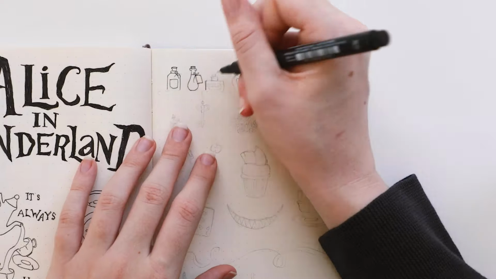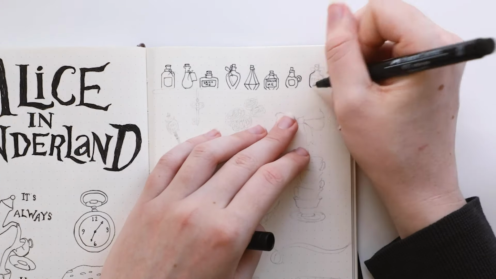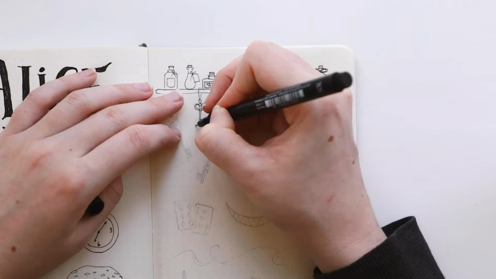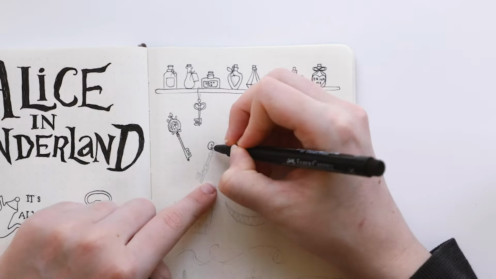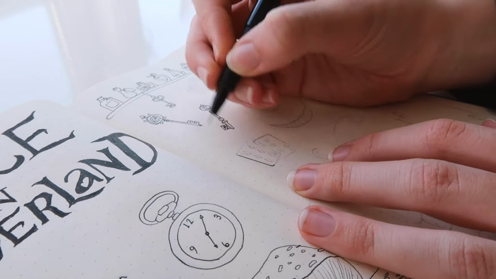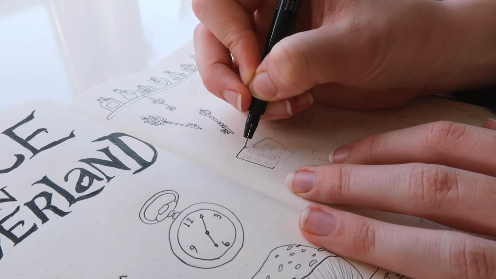On the opposite page, I did a bunch of doodles and smaller things that are really easy to draw but still scream Alice in Wonderland. That's one of the things I love about this story. It's so recognizable, and as soon as I see a playing card and a red rose, that's what I think of.